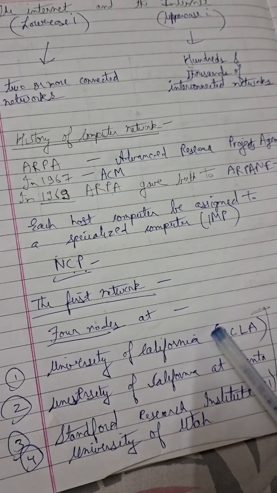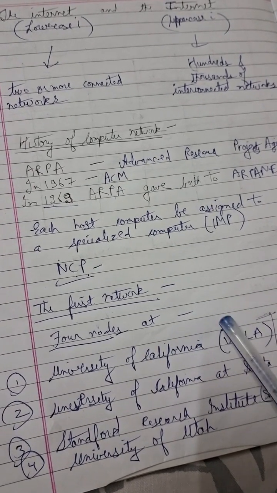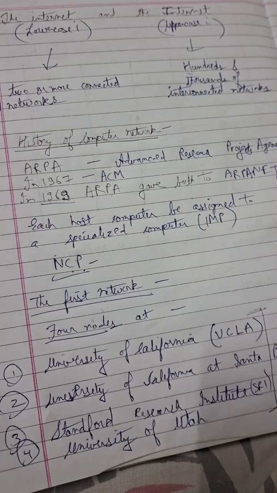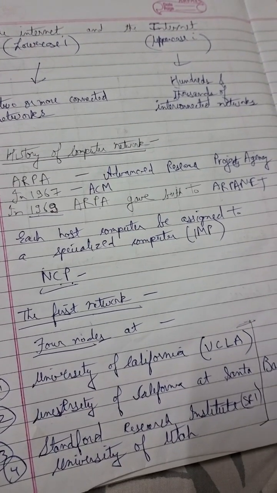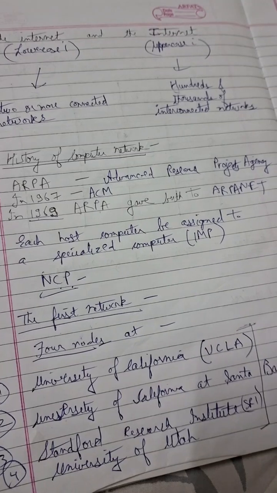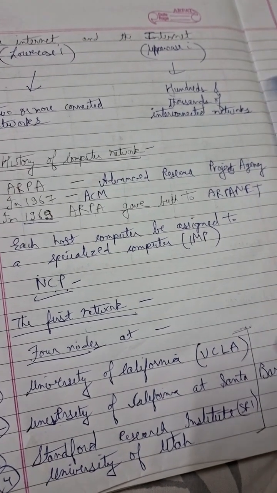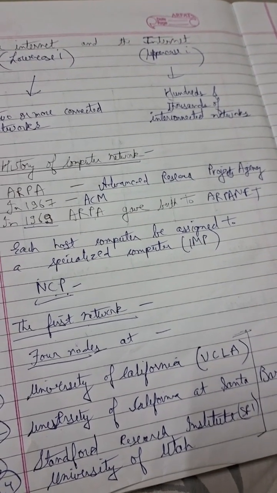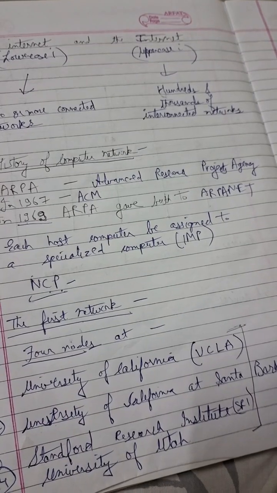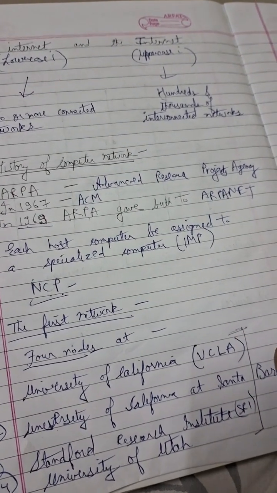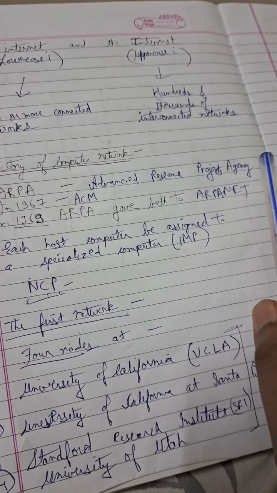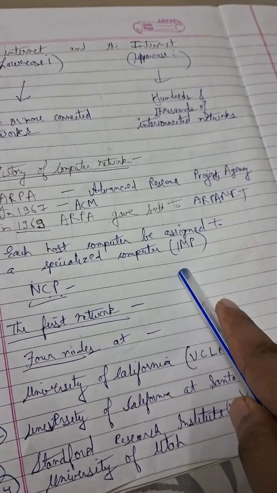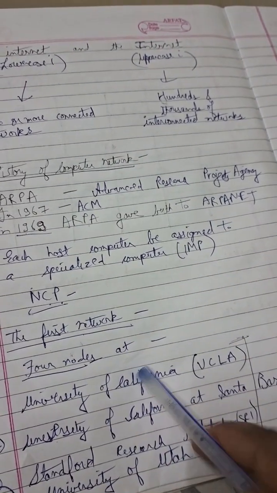So the main takeaway is that ARPA was a research agency which wanted to share research papers or research findings between one another, and hence they gave birth to ARPANET, which was the earliest form of the internet. Using this ARPANET technology, the IMP and the NCP software, 4 nodes were connected.